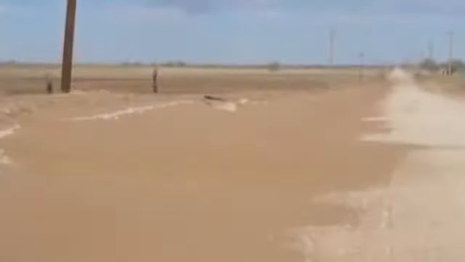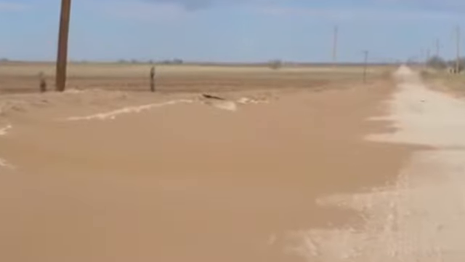This is seen most dramatically during a dust storm. Soil particles suspended in the air can move hundreds or even thousands of miles before they are deposited.